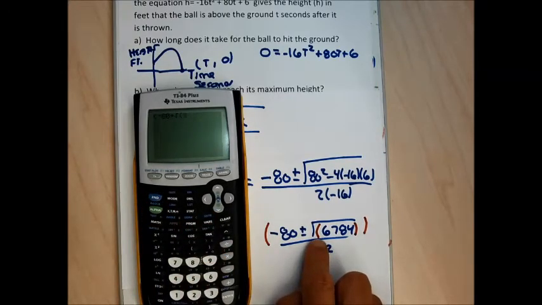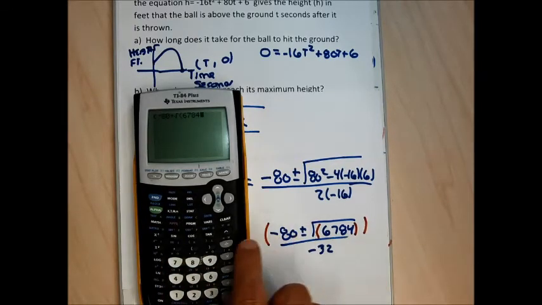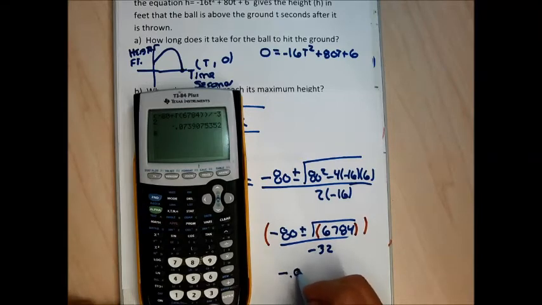There's the first parentheses, 6784. I'm going to type 2 more parentheses, 1 to close out the square root, 1 to close out the numerator, then divide it by -32, and I get -0.07 seconds, which is a time that I'm going to ignore because that's a negative time and I can only consider positive times.